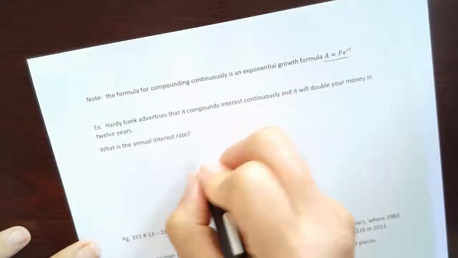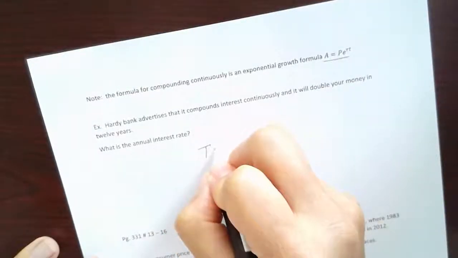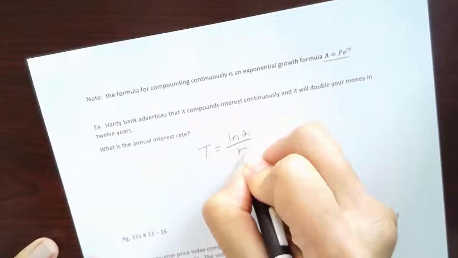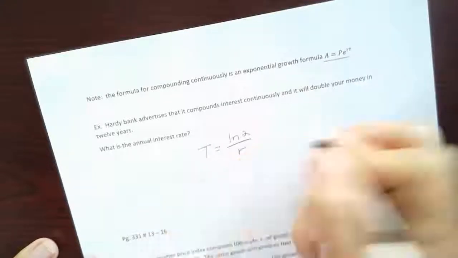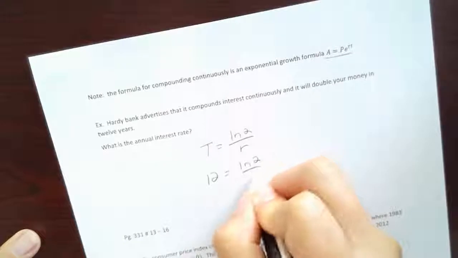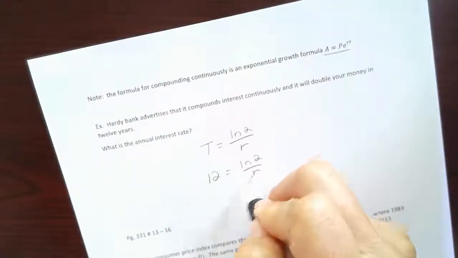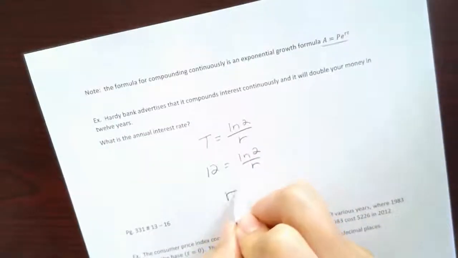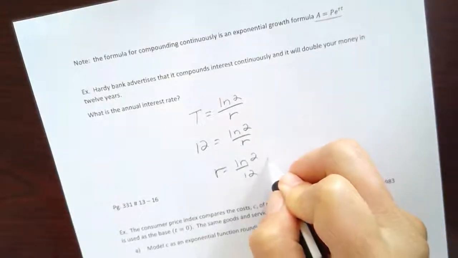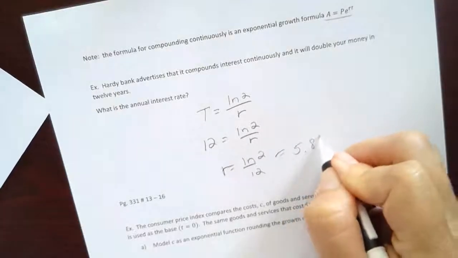Okay, so it's doubling our money. So it's going to be t is equal to ln 2 over r, and this time they gave us a time of 12. 12 is equal to ln 2 over r. If we multiply both sides by r and divide both sides by 12, this becomes r is equal to ln 2 over 12, which is approximately 5.8%.